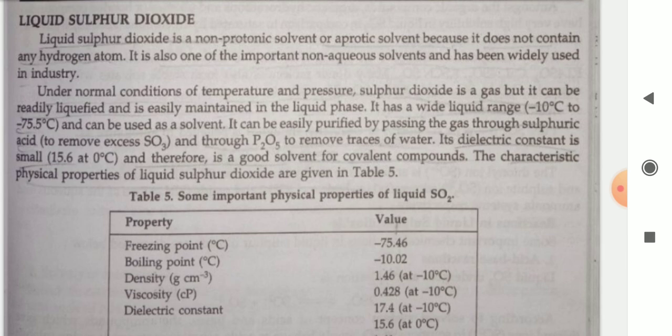It has a wide liquid range, minus 10 degrees C to minus 75.5, and can be used as a solvent. It can be easily purified by passing the gas through sulfuric acid and through P2O5 to remove traces of water. Its dielectric constant is small and therefore it is a good solvent for covalent compounds.